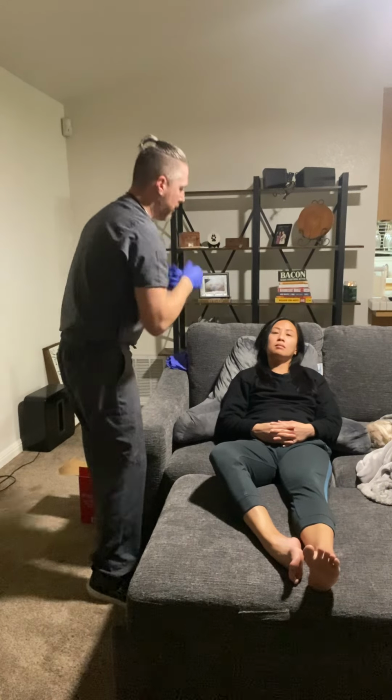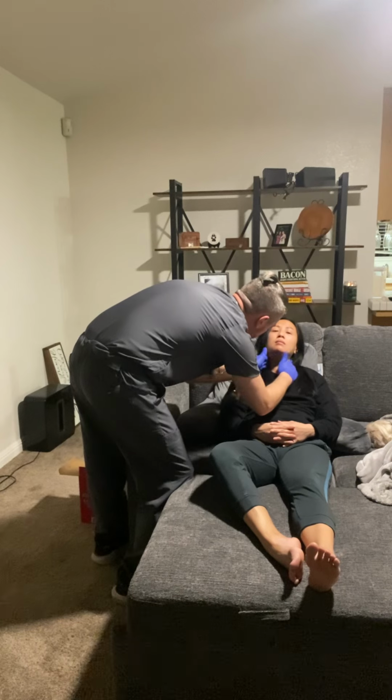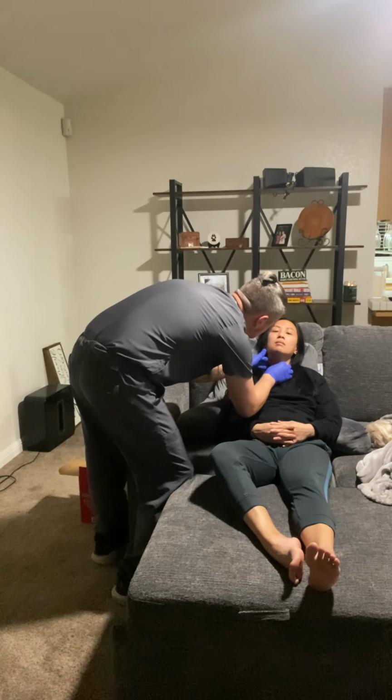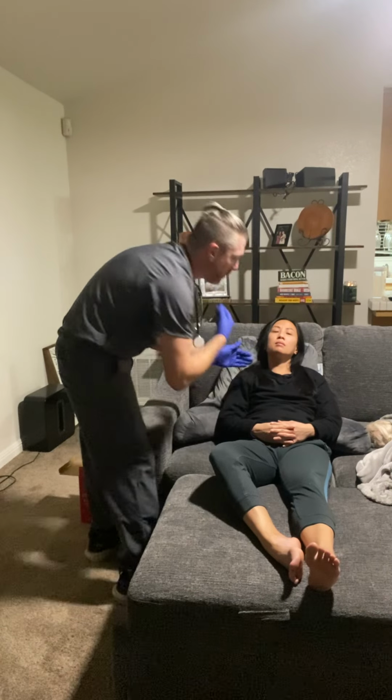I'm going to palpate your neck, feel the lymph nodes, look for any tracheal deviation. Trachea is midline. There is no swollen lymph nodes and no jugular vein distension either.